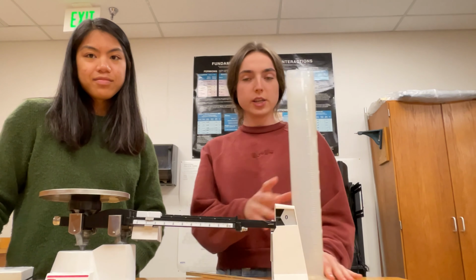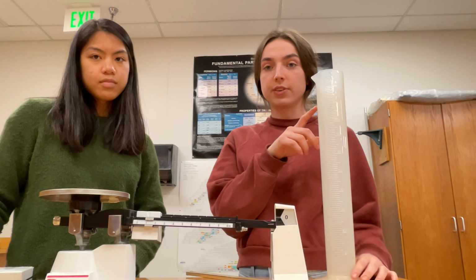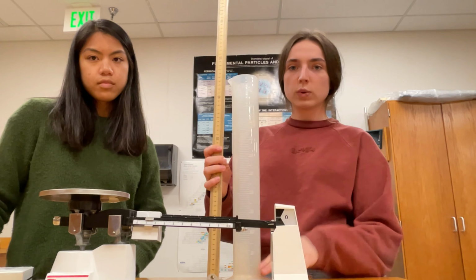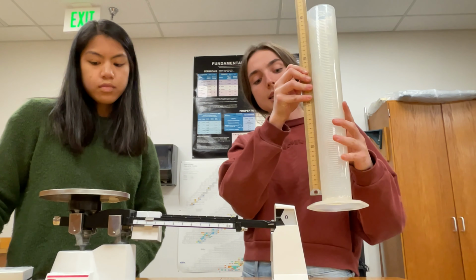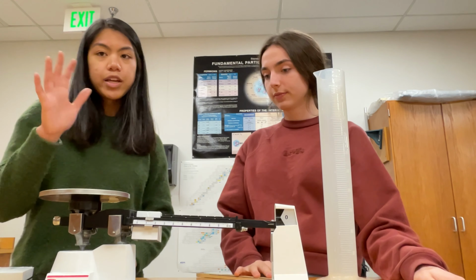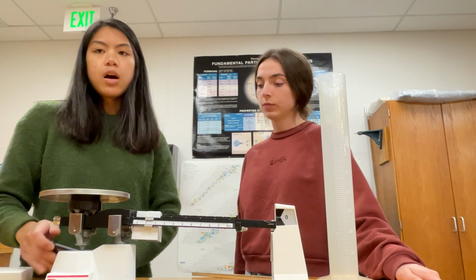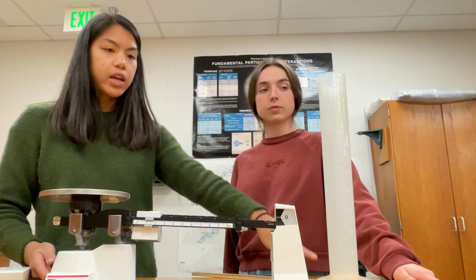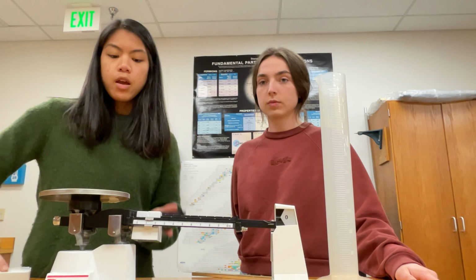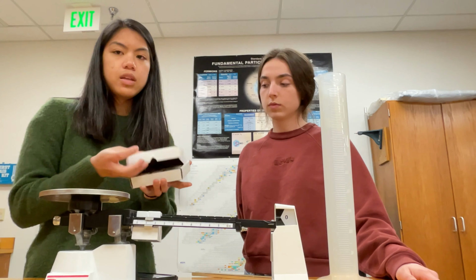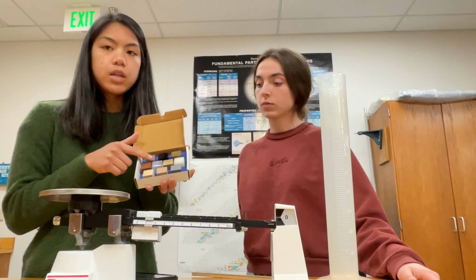For our materials, we used a 1,000 milliliter graduated cylinder filled with water to the 950 milliliter line. And when we had our cube in here, we had to make sure to know how far it was dropping. So we measured it with a meter stick. We also used a triple beam balance in order to accurately determine the mass of each cube that we used. And in order to determine how long it took to hit the bottom of the graduated cylinder for each fall, we used our phones for a stopwatch. And then, of course, we used these different, same sized cubes, but different materials.